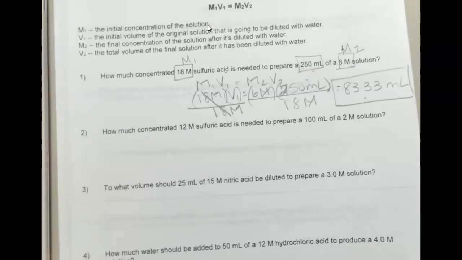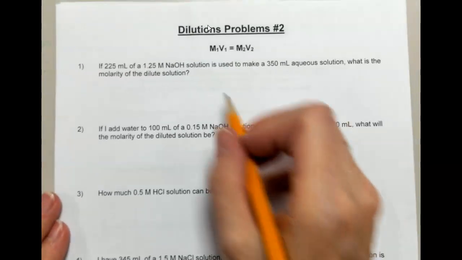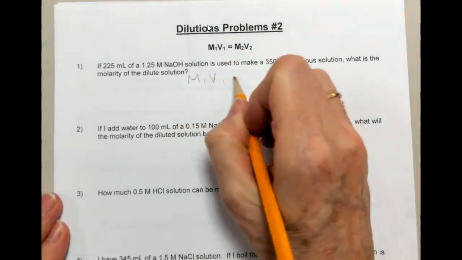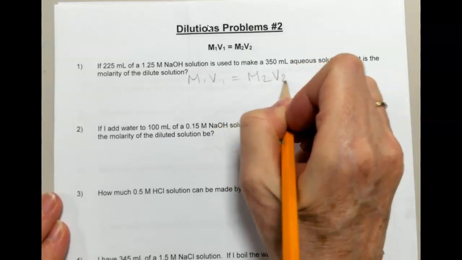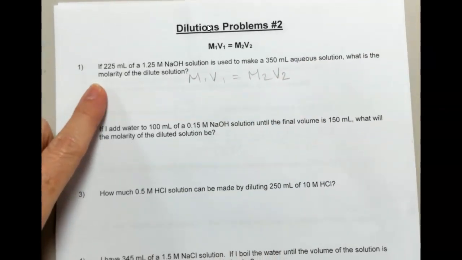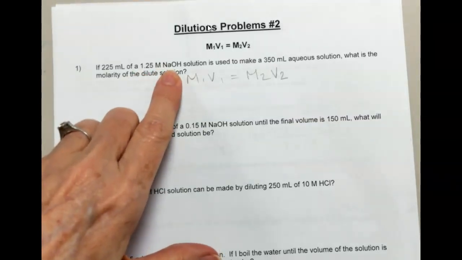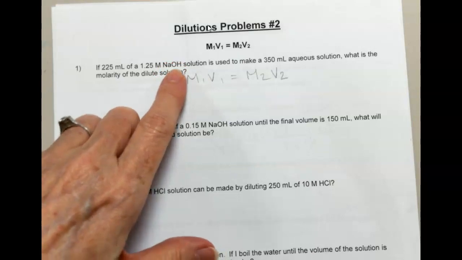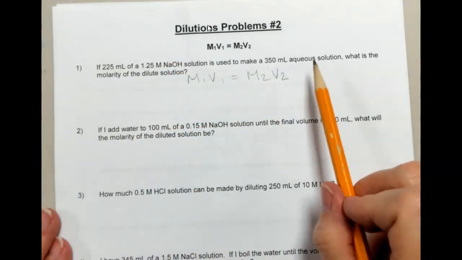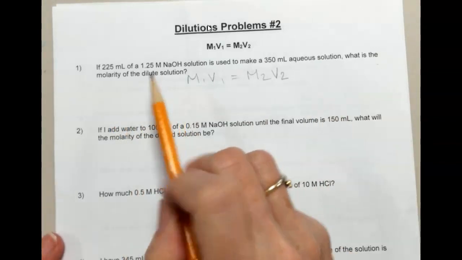Okay, let's look at dilution problems number 2. Because this is the same thing. We're still using our same formula. We've got M1 V1 equals M2 V2. Right, so let's look at this one. If 225 mils of a 1.25 molar sodium hydroxide solution, so here's a base we're diluting, is used to make 350 mils aqueous solution, what is the molarity of the dilute solution?